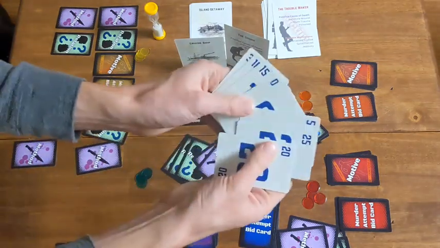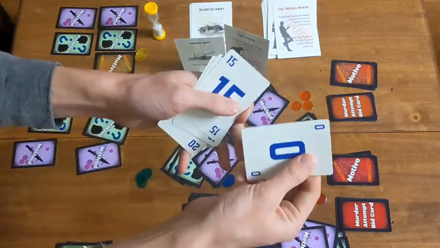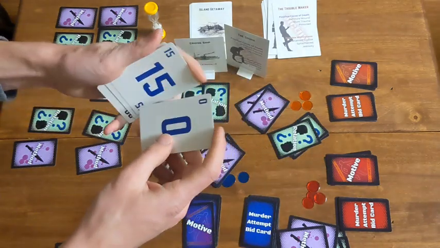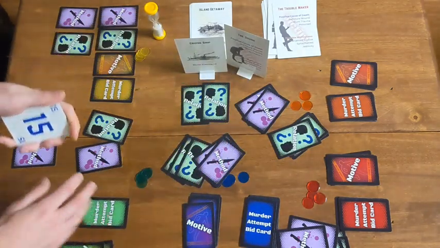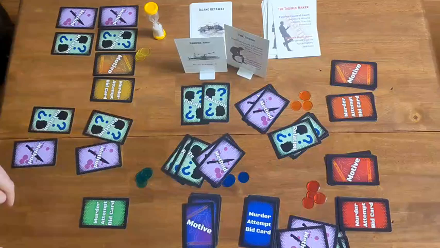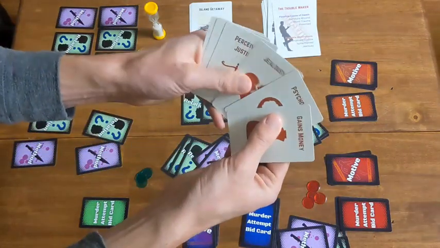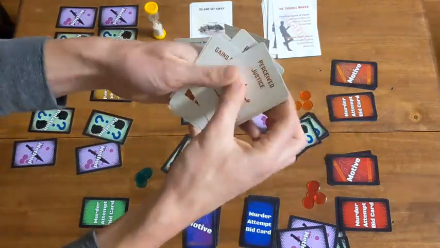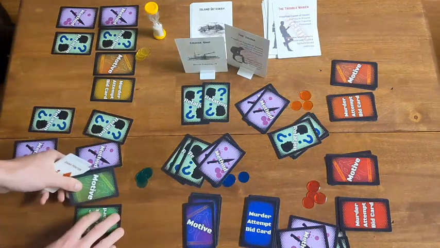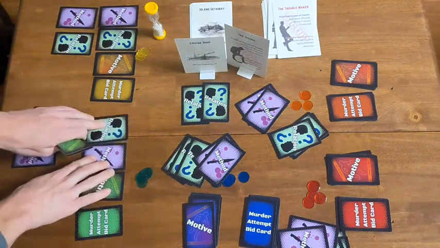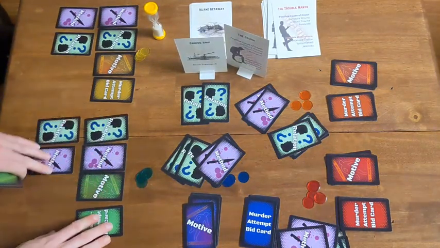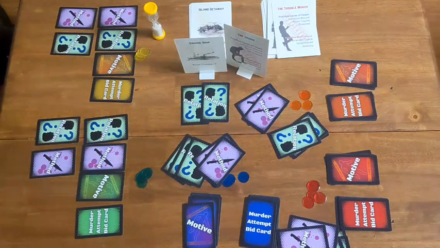So we find our 0 in our murder attempt bid cards. And then we find our highest matching motive, perceived justice, and we will place it along with the other cards. Green is now set up.